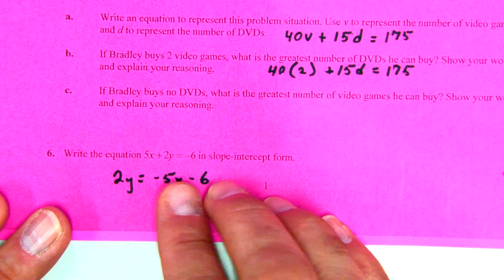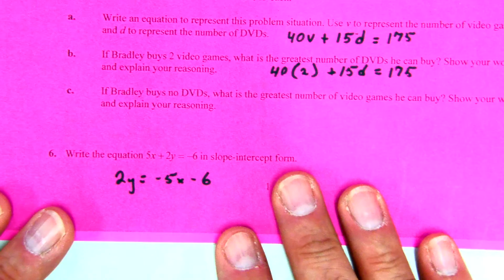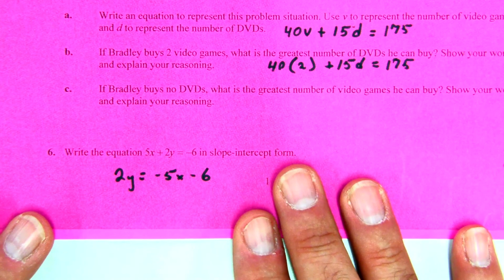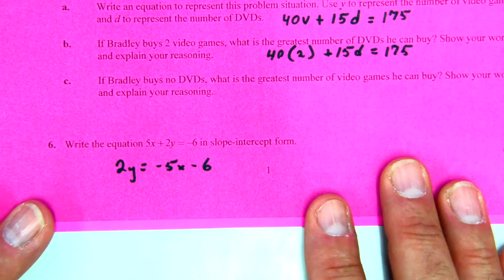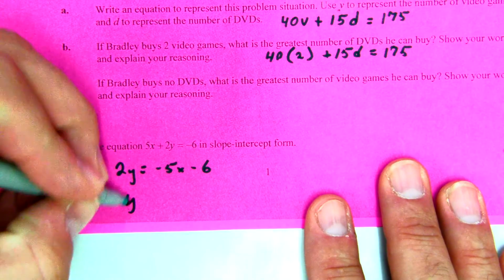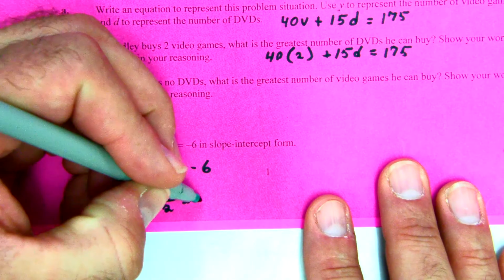Anything with a variable has to be written before just numbers. That's just polite. I guess you call that polite mathematics. Having mathematical manners. Then you're going to divide this whole problem by 2, right? So you should have y equals negative 5 over 2x minus 3.